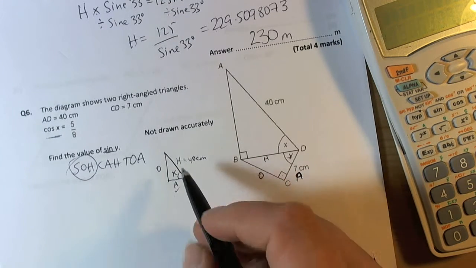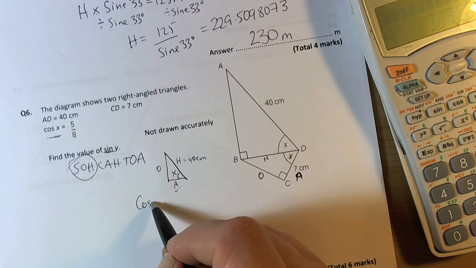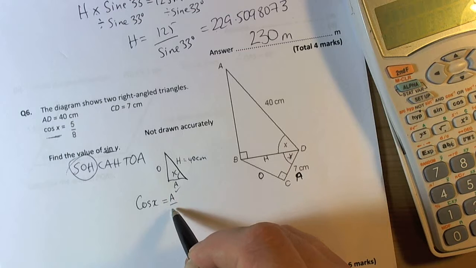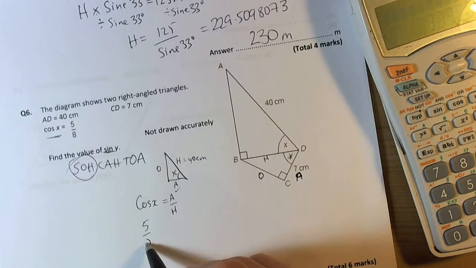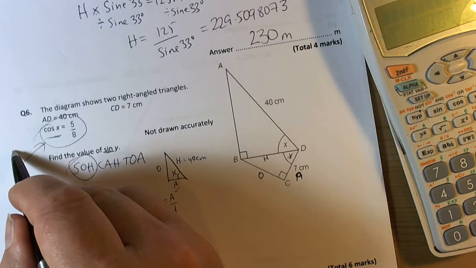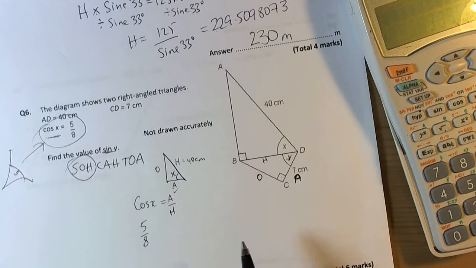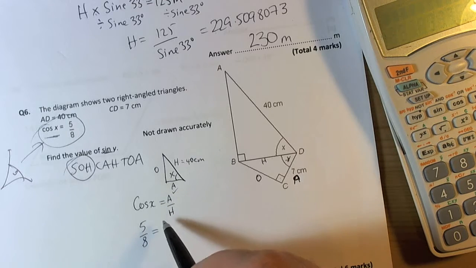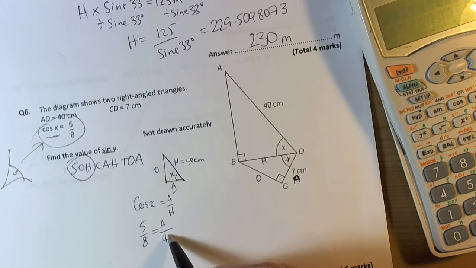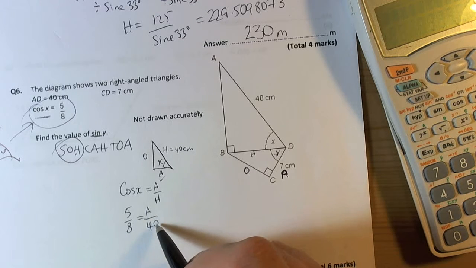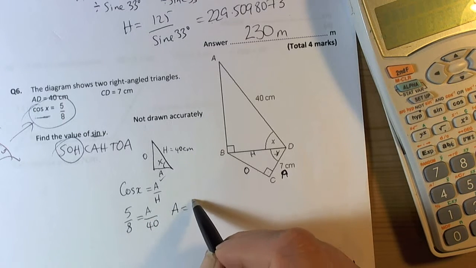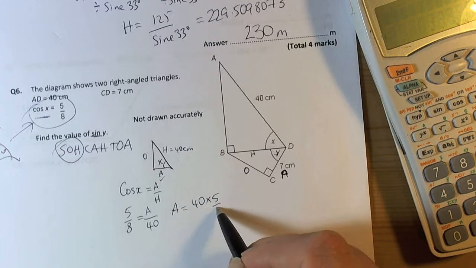And because we want this side, and we know this side is equal to 40 centimeters, we can go through the process of recognising that the cosine function of x is going to be the adjacent length divided by the hypotenuse length. Well, they've told us what the cos of x is. They've told us it's 5/8, in the information. So again, it's about identifying key information. We don't know the length of a, but we do know the length of h. We're told it's 40. It's non-calculator, so they're expecting you to move the 40 across the other side by multiplying. So a is equal to 40 times 5/8.